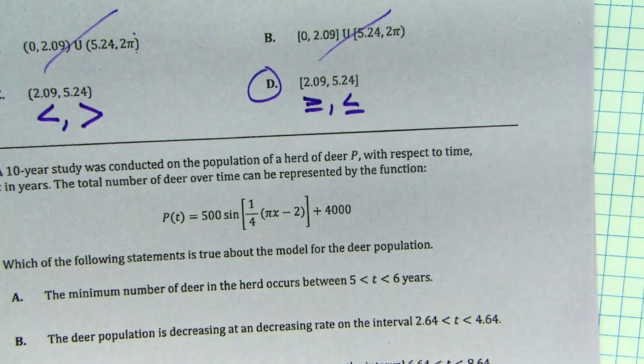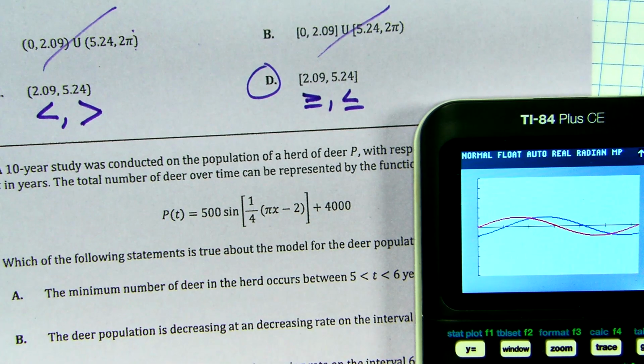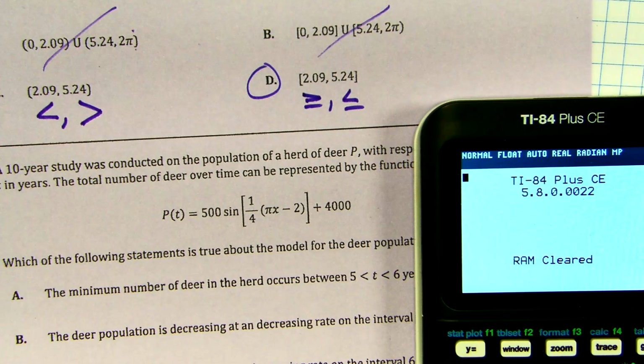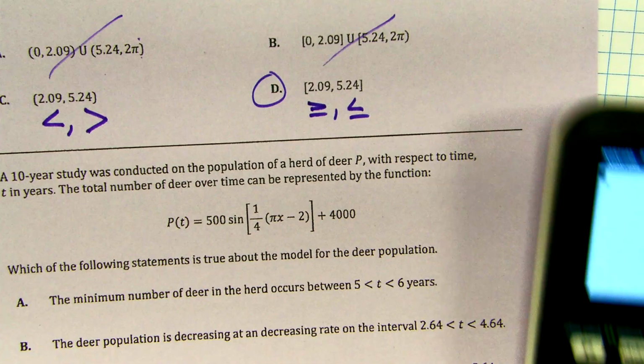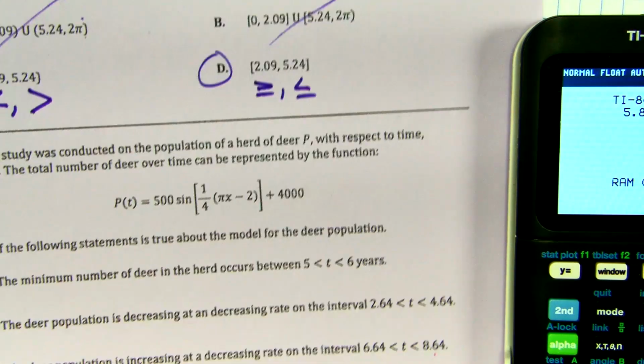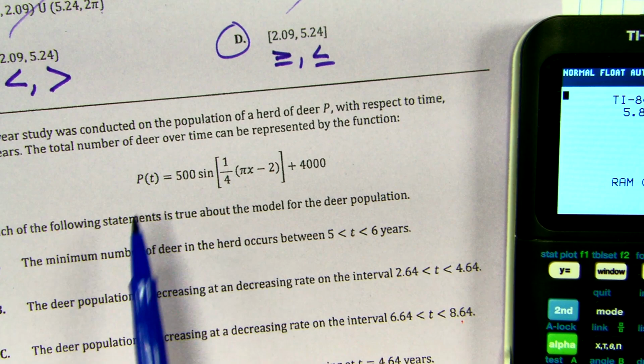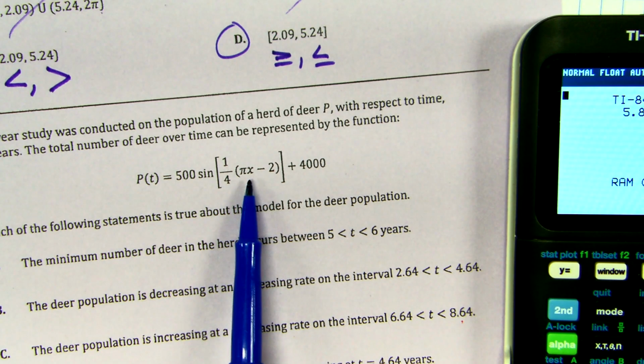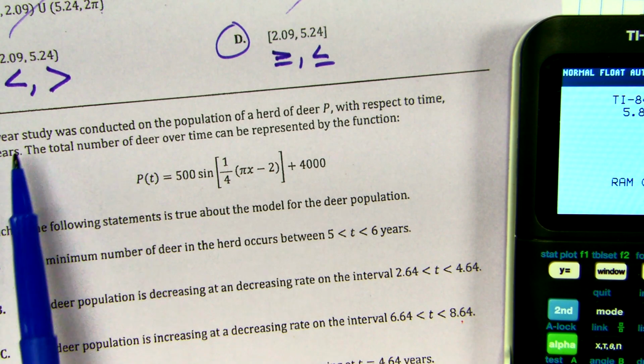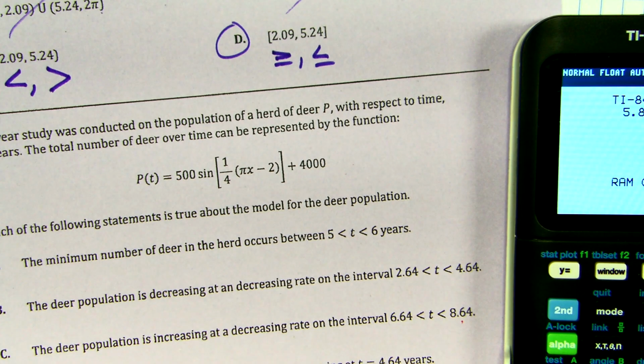All right, number 9, our last one of these, is kind of a pain, so clear your RAM again. There's a lot going on in this problem of like prior knowledge. Okay, so let me read. A 10-year study was conducted on the population of a herd of deer, P, with respect to time, T in years. Total number of deer over time can be represented by this function. Okay, so notice there's that T population. They're using X. X is what we type in our calculator, but X is T. Time is your X-axis. Doesn't matter what letter.